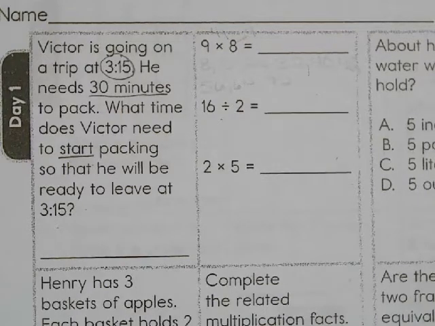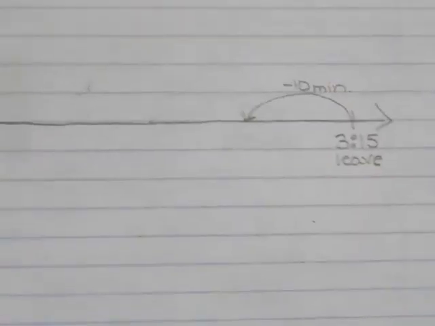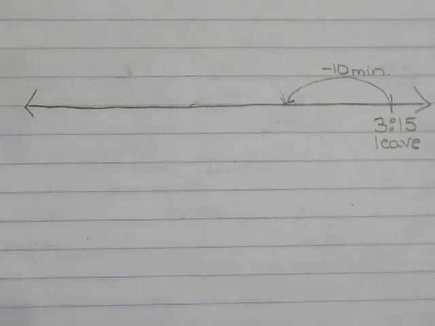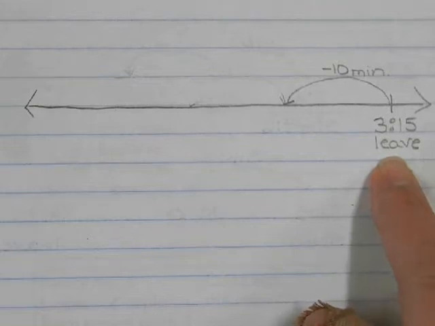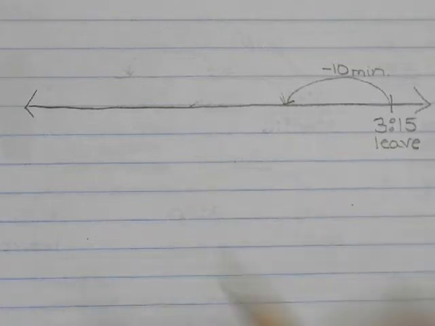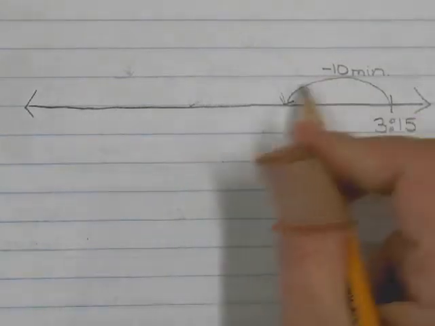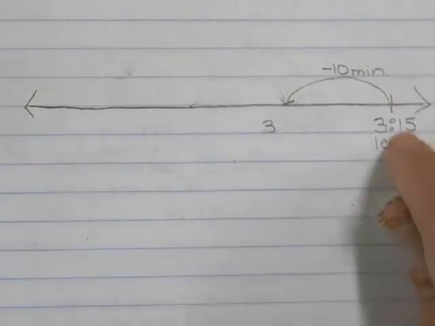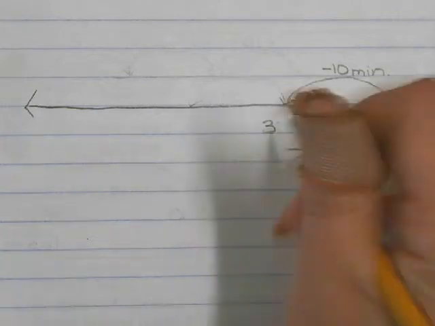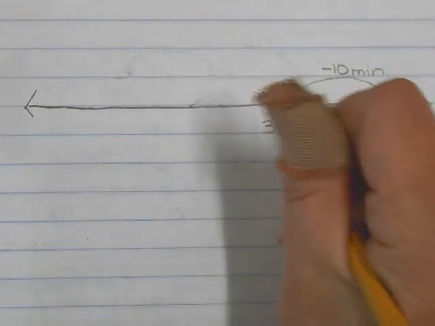So if we take what we know about our problem, I've already started a timeline here, we know that we are going to need to leave at 3:15. If we start taking our time and subtracting in 10-minute intervals, the first interval of 10 minutes would put us at 3:05.